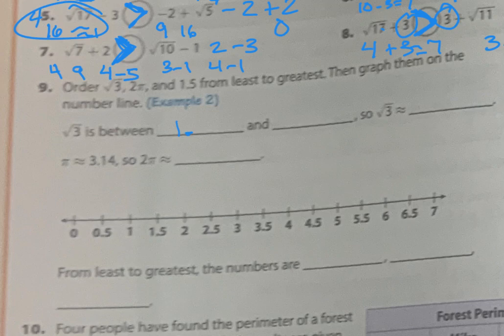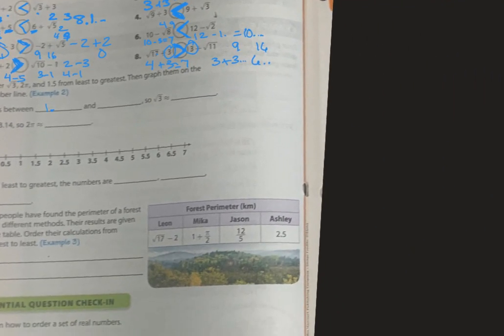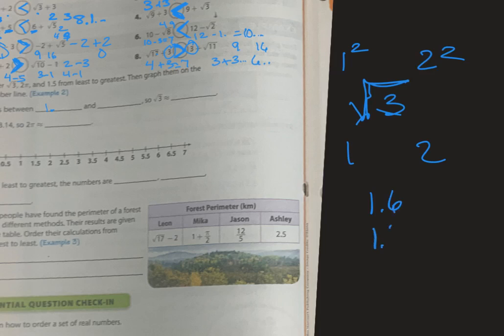Well, if we do the square root of 3, right? Hold on a second. Okay, square root of 3. We would have 1 squared and we'd have 2 squared, right? So it's between 1 and 2. But it's actually closer to the 2, right? Yep. So if we were to guess, we would probably start at like 1.6, 1.7, 1.8-ish. Remember when we did this?